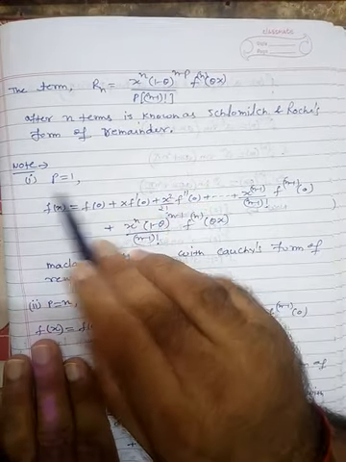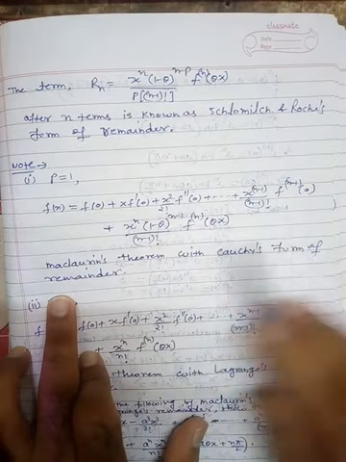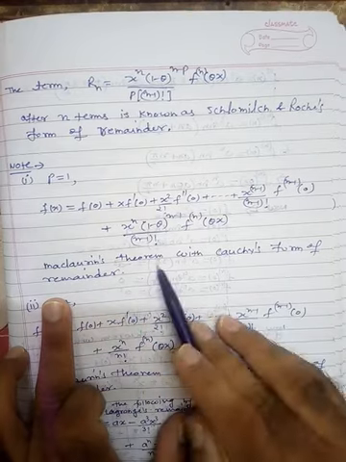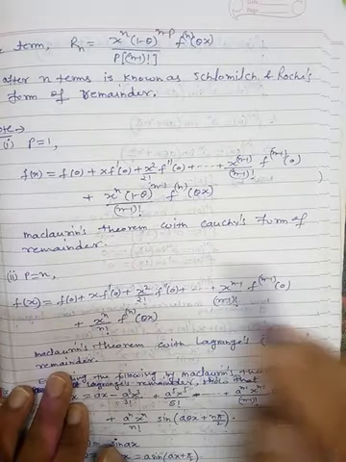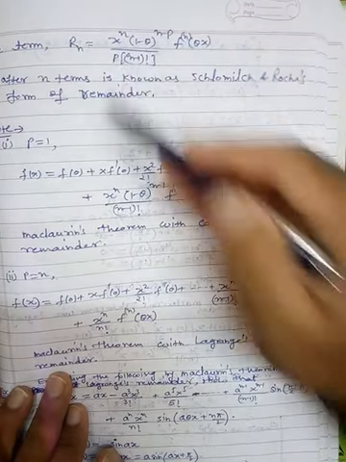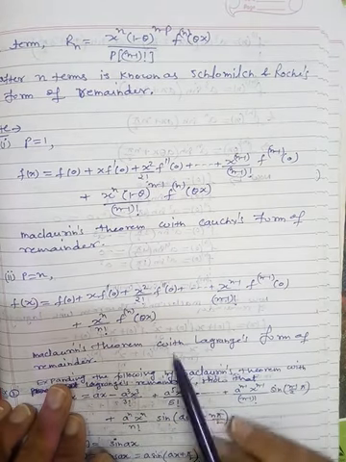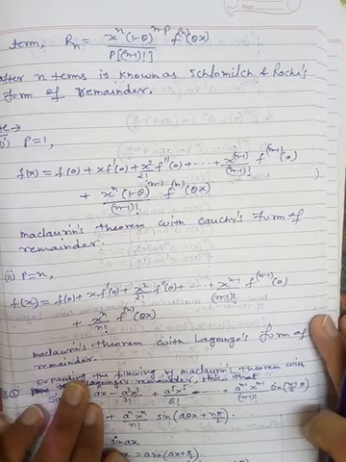Then again, if p is equal to 1, we get this expansion, which is known as Mclaren's theorem with Cauchy form of remainder. If p is equal to n, then we are getting this. Once we put the value of p as 1, once as n. This is known as Mclaren's theorem with Lagrange's form of remainder. So this is the Mclaren's theorem.